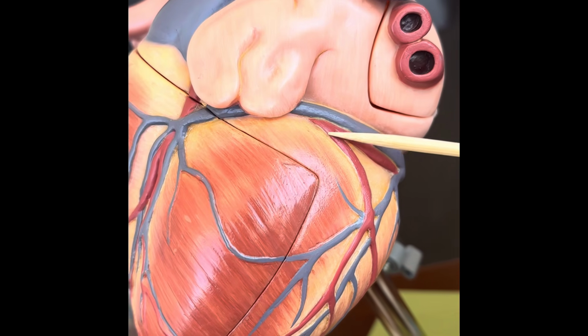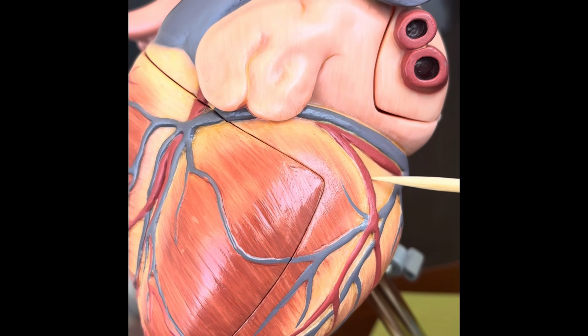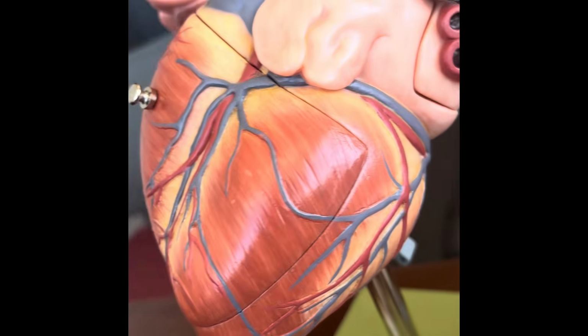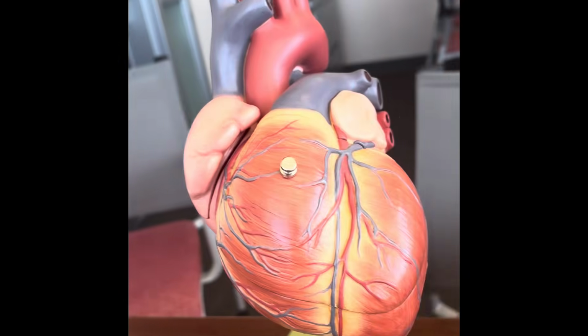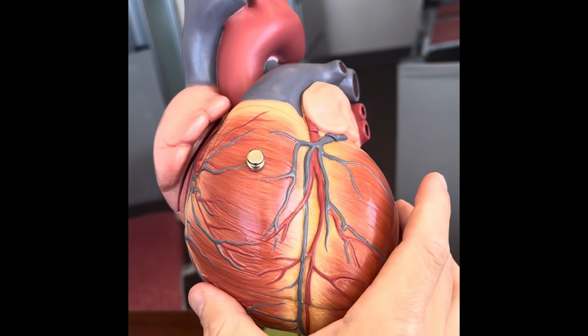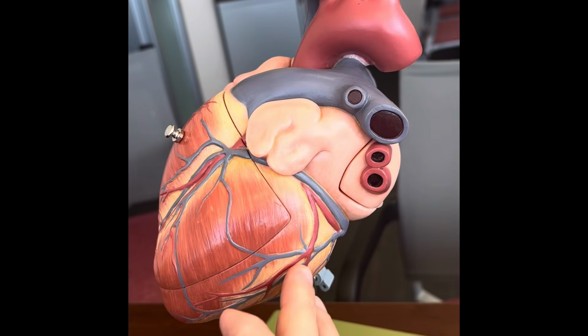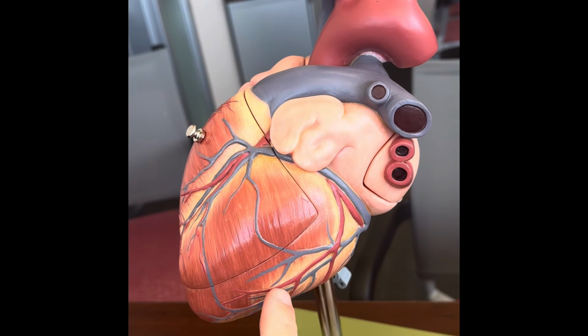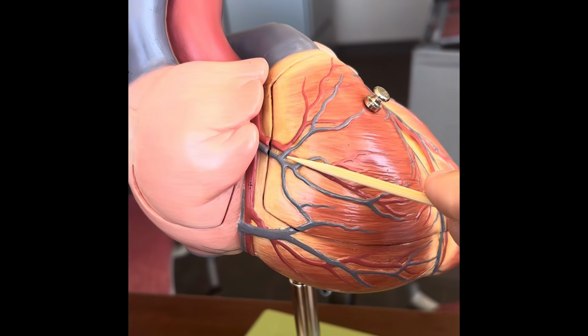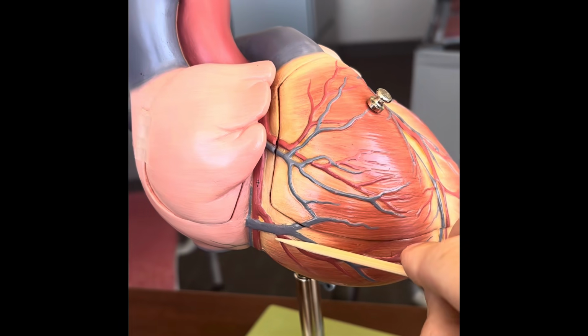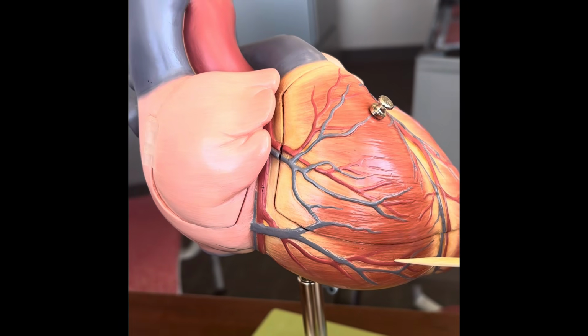One of the first branches of the circumflex artery is this marginal artery. If you're looking at a heart straight on like this, the two sides are the margins. On the left side, we have the left marginal artery there. On the right side, we have the right marginal artery, which is actually going to be the second branch. So don't worry about this one. The second branch right there is the right marginal artery.